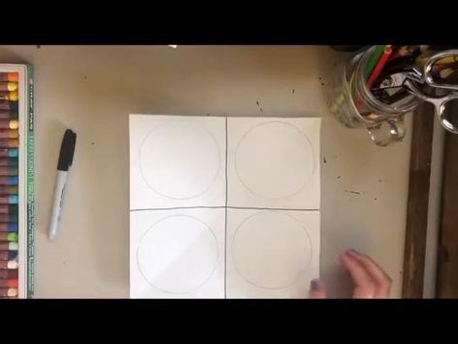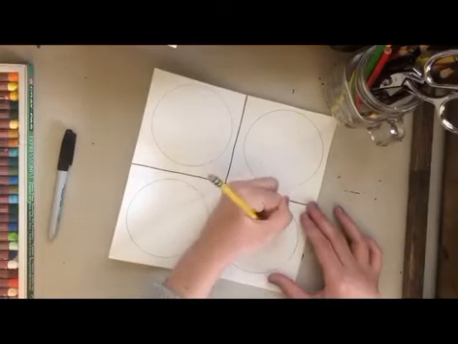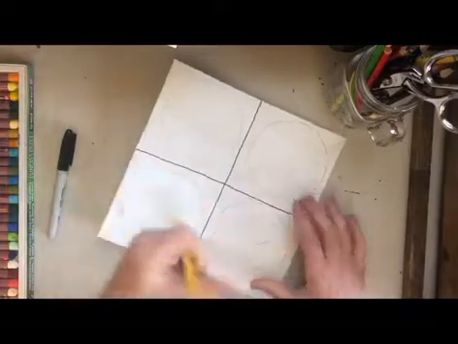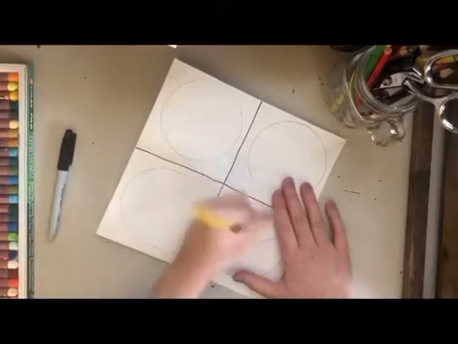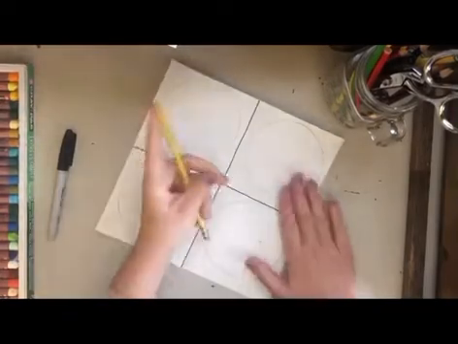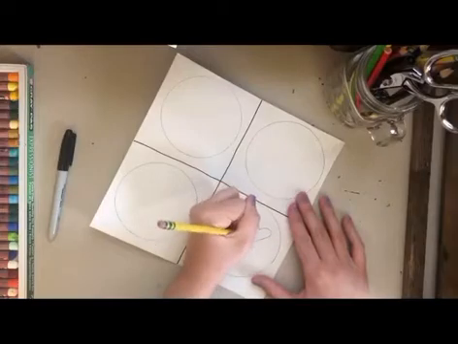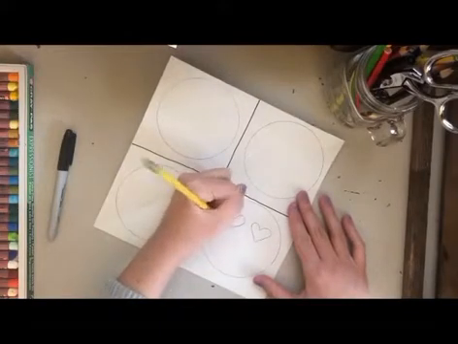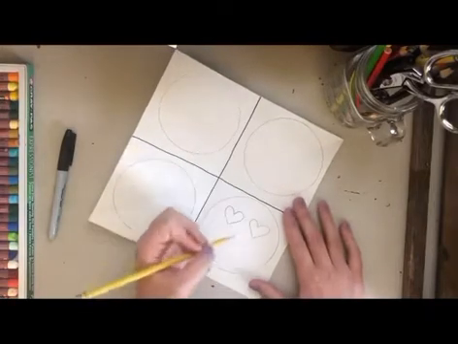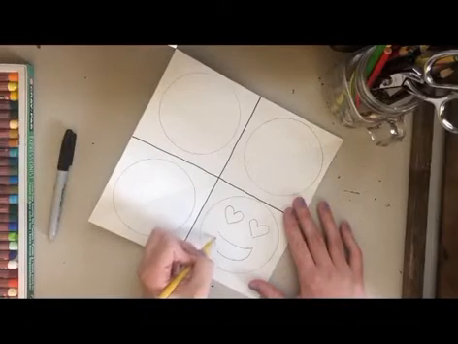That's okay. Okay, so I'm going to start with the heart, the emoji with the heart eyes. So I'll make two. It's a little big. See, this is why I use pencil, so that if I make a mistake, only I know about it. But since I'm videoing this, everyone will know, but that's okay. Mistakes are good. Okay, and then I think the heart emoji just has a big kind of open smile.